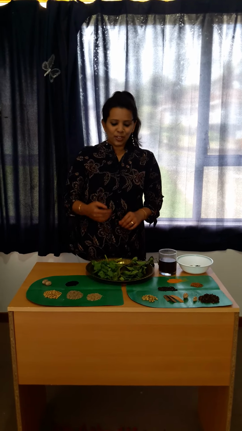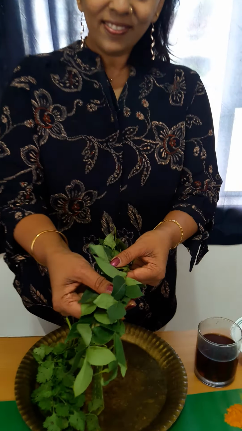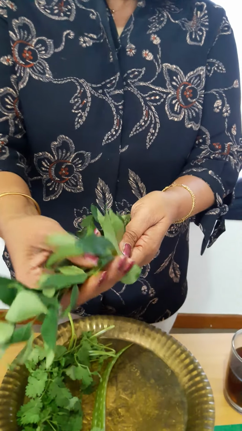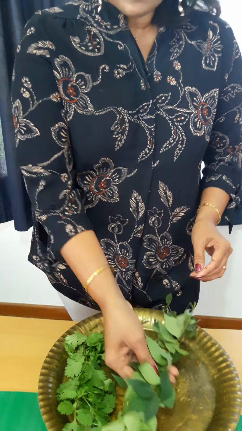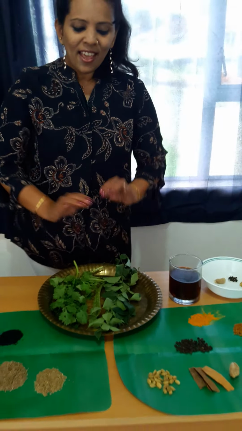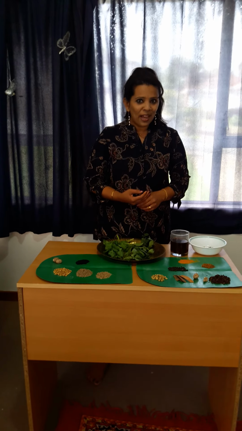Now the next one I'm going to introduce is curry leaves. Now the Indian kitchen is quite familiar with curry leaves. Curry leaves have antibacterial properties and antifungal properties.